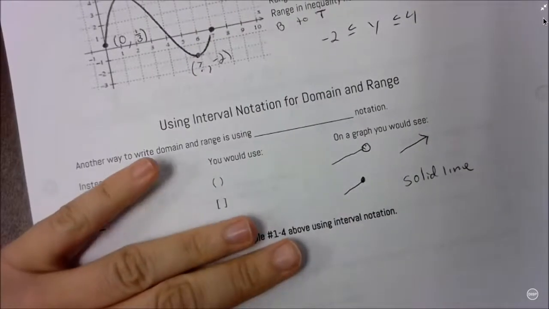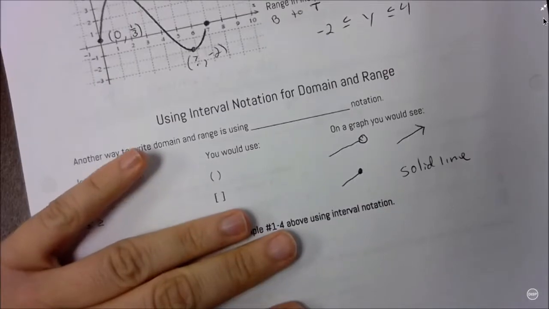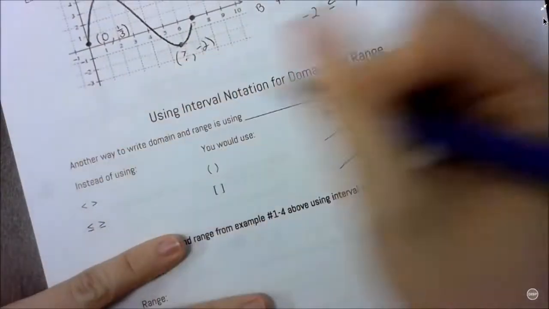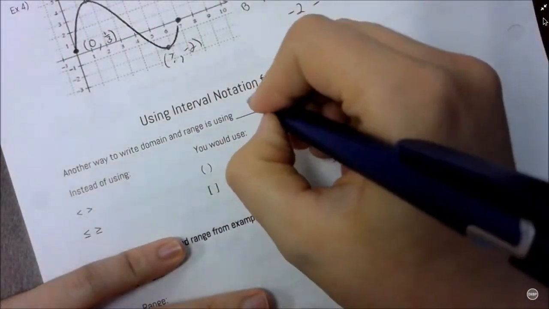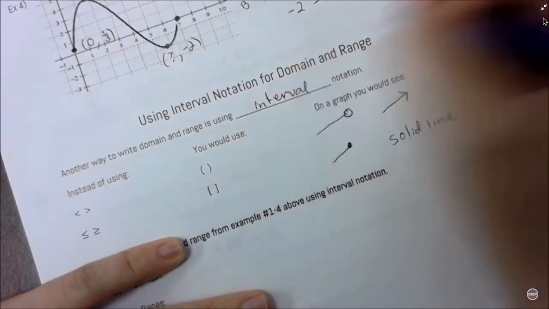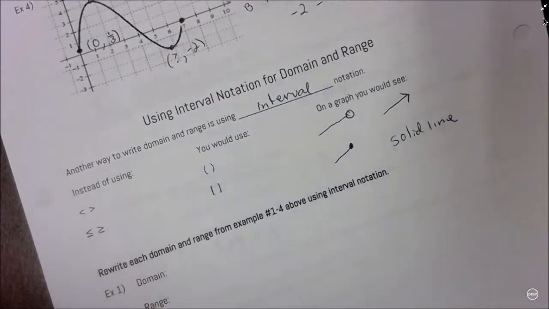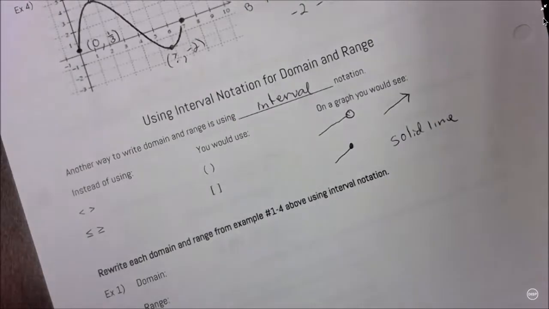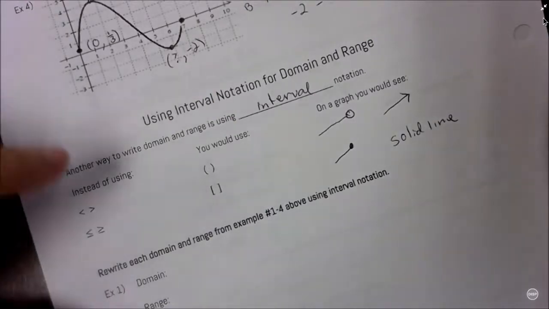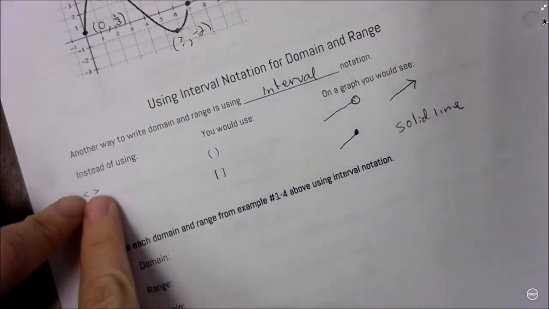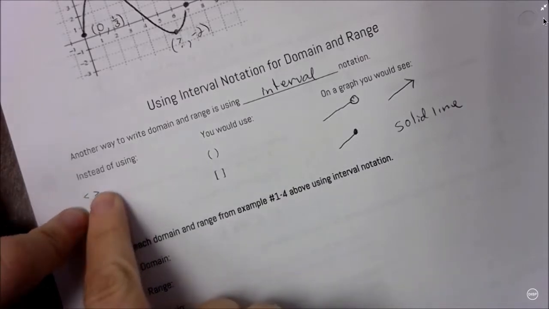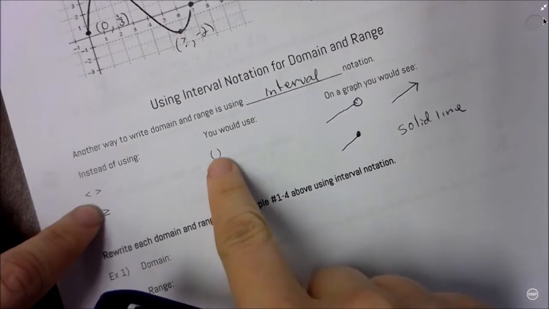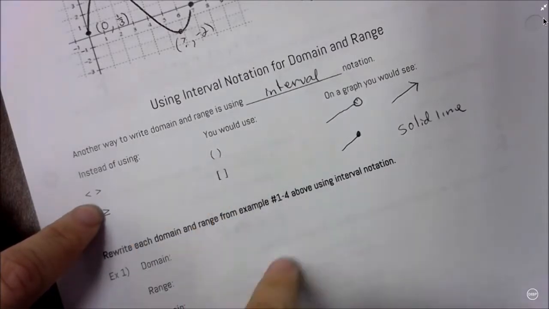Okay, using interval notation for domain and range. This is something that you probably did not do in Algebra 1, so it is a little new to you. Another way to write domain and range is using interval notation. So these are going to look like ordered pairs, but they are not ordered pairs. I know that is a little confusing, but they're not. So just like before when we had our less than and greater than symbols without the equal to, what's going to replace that is these parentheses. And I'll show you in a second what that means.